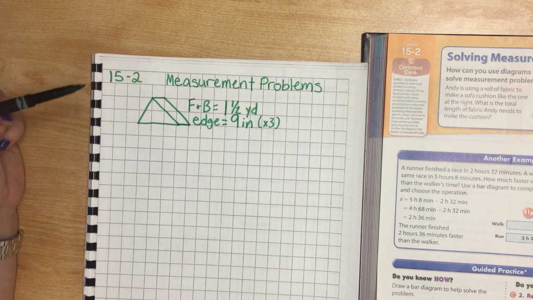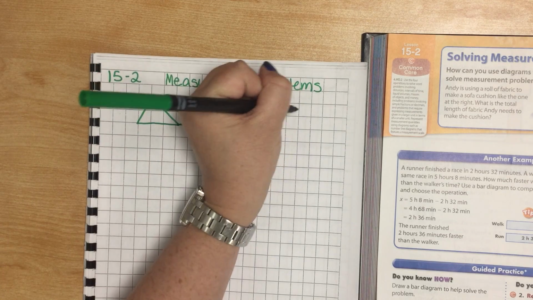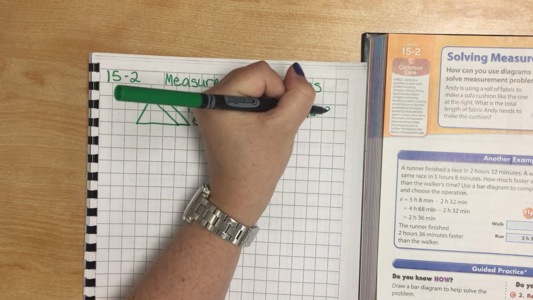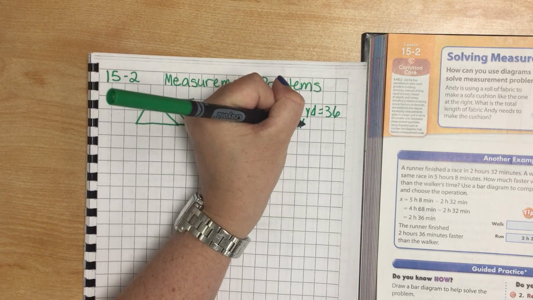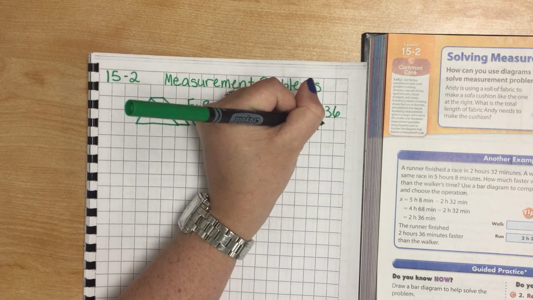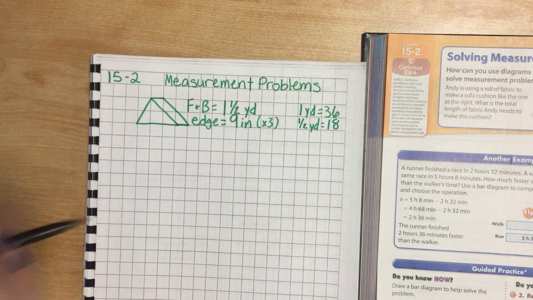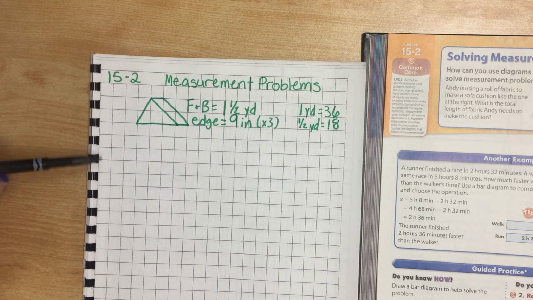First thing I need to do, I need to make my yards turn into inches. So I write a little note to myself to remind myself that 1 yard equals 36 inches. If 1 yard is 36 inches, how much do you think half a yard would be? What's half of 36? 18 inches. So I'm going to figure out how many inches 1.5 yards is.